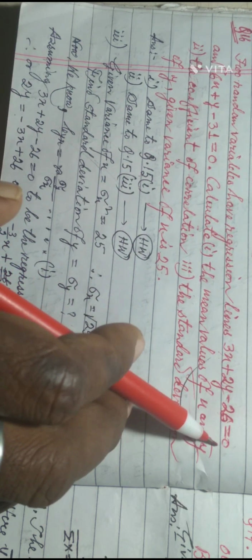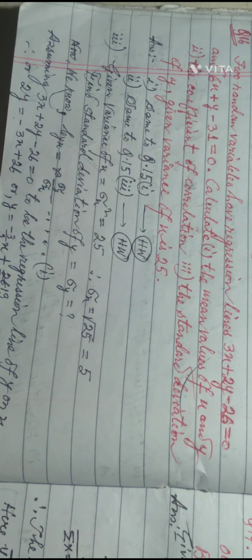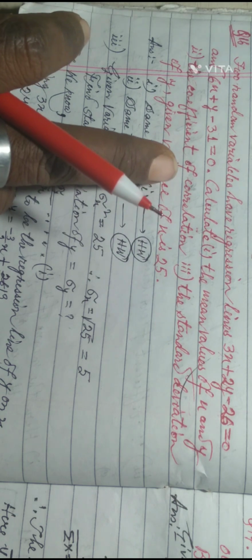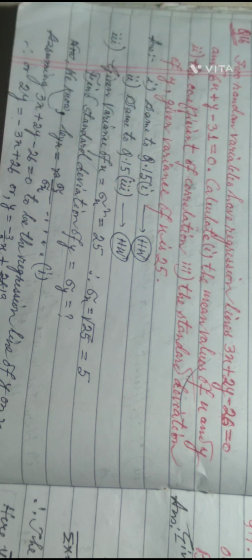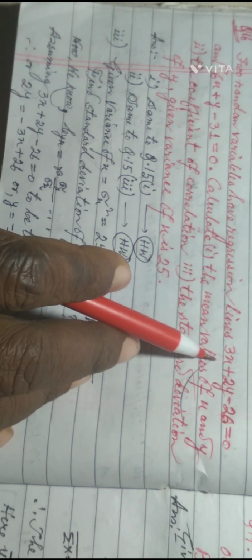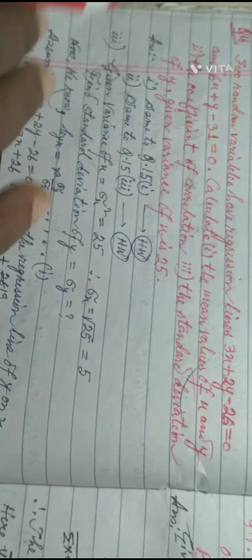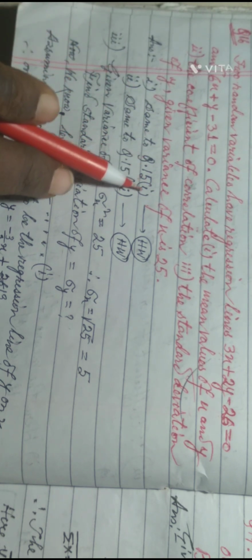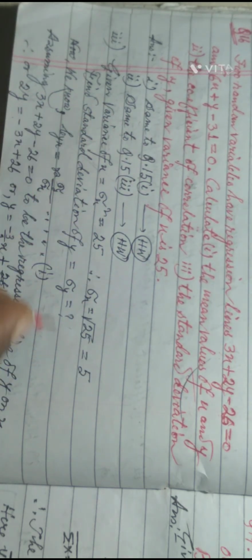Again, repeat: 3x plus 2y minus 26 equal to 0 and 6x plus y minus 31 equal to 0. Both are the regression lines, but we don't know which will be y on x and which will be x on y, and that's why you have to judge it by b_yx and b_xy. You have to find out b_xy and b_yx at first, and after that take the decision which equation will be x on y and y on x. After that, proceed according to question number 15 part 1.